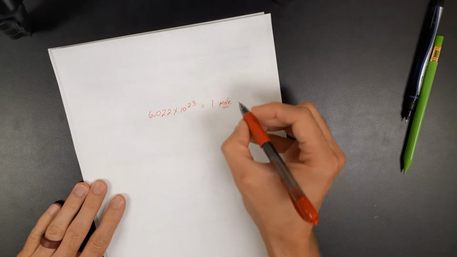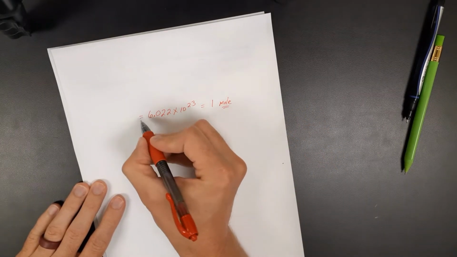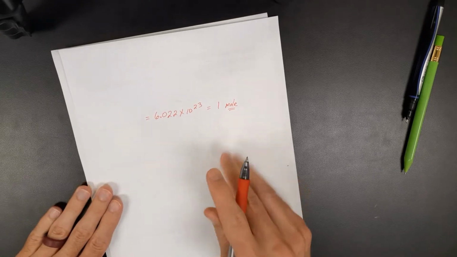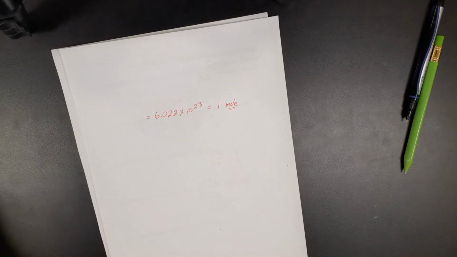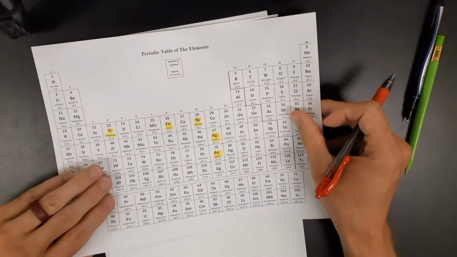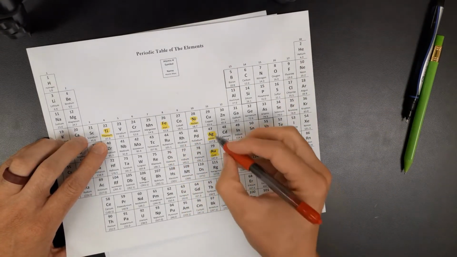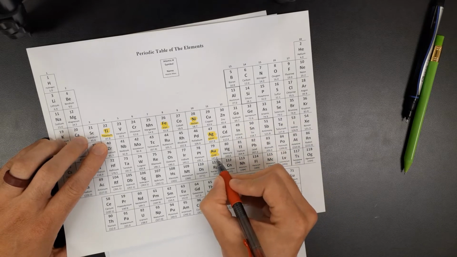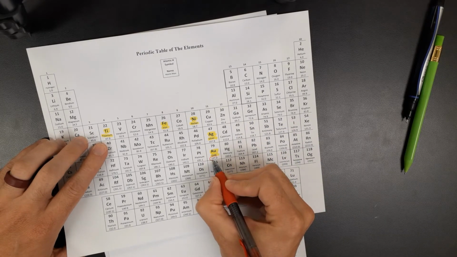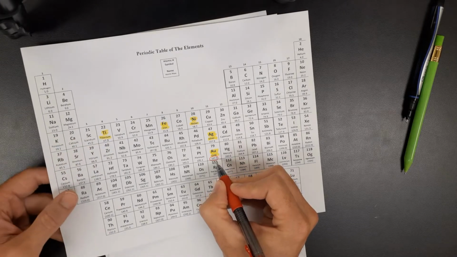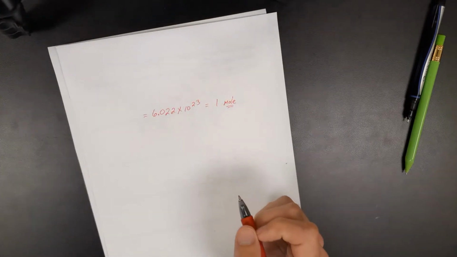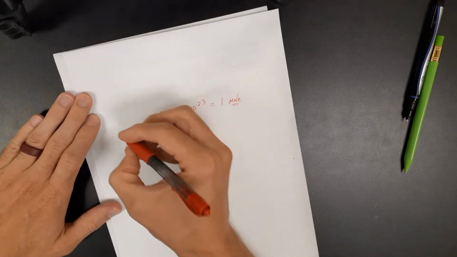Well, this is also equivalent to the mass of an element. When you look at a periodic table, like in these examples, we're going to be using the ones I have highlighted here. But gold, for example, has a mass right here of 197. This is its average atomic mass, 197.0. Well, that is its mass.